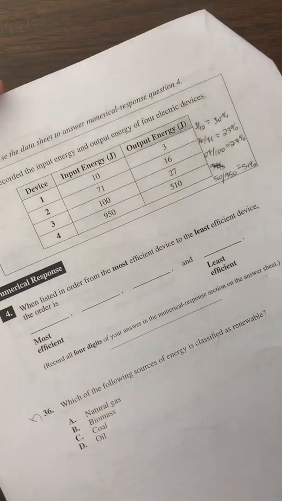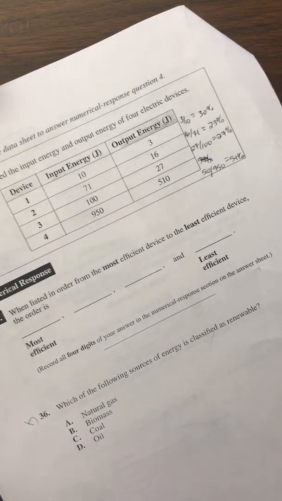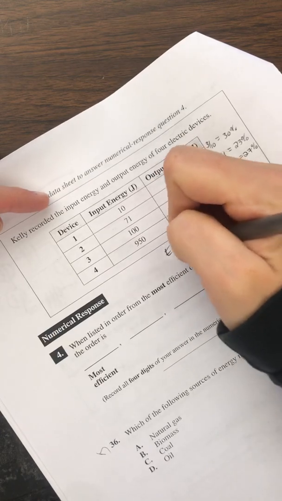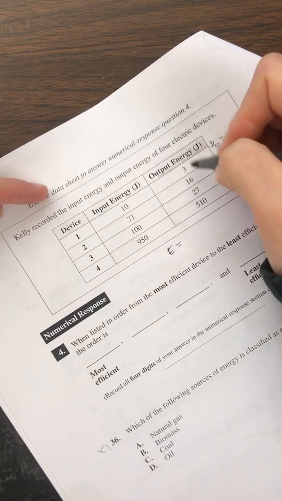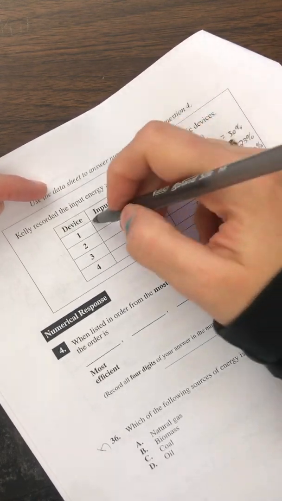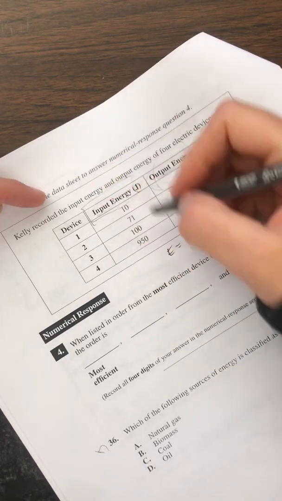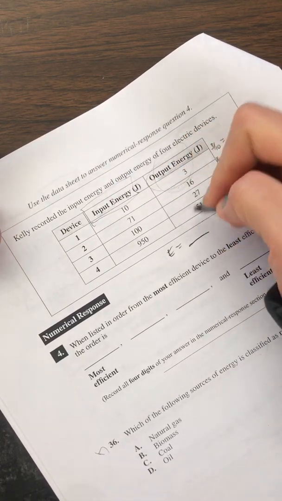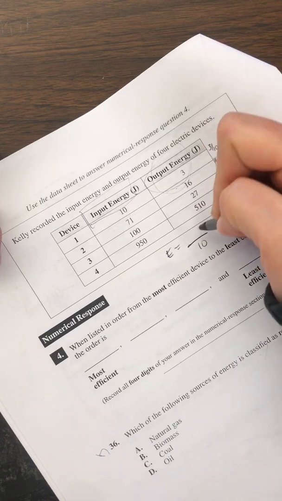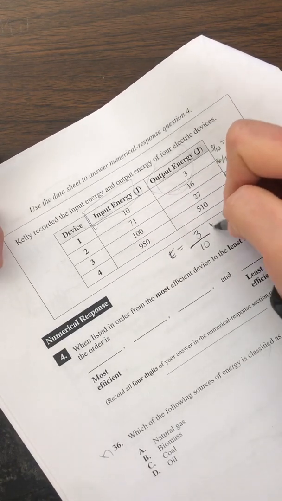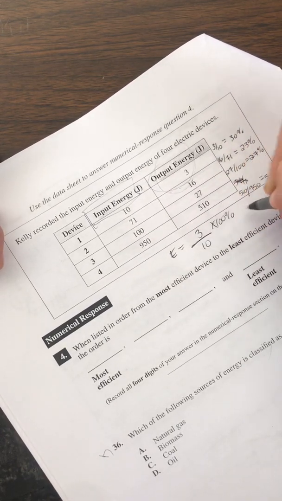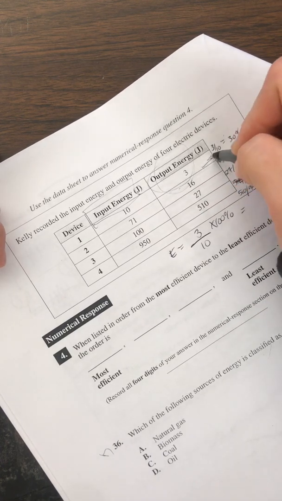I went ahead and pre-calculated these so you didn't have to wait. Whenever you're calculating efficiency, just like for a test, you put what you got over what was on the test, how much you put in. There were 10 questions on the test, you got 3, times 100, is 30% for this first one.